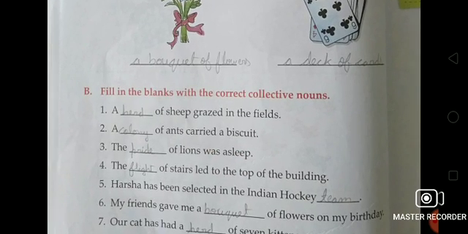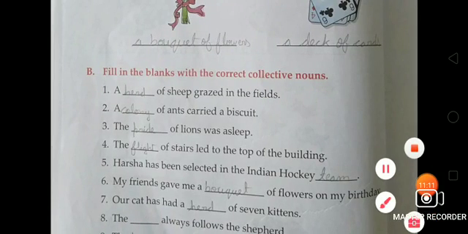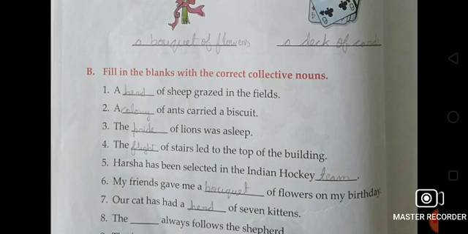Now we are moving to the next exercise. Fill in the blanks with the correct collective nouns. So students, you must write collective nouns on the given blanks. First is, a dash of sheep grazed in the field. What we call a group of sheep is a herd. So we will write here herd.